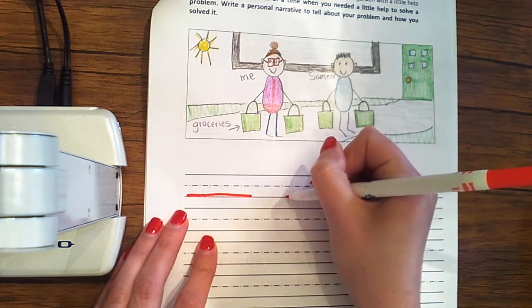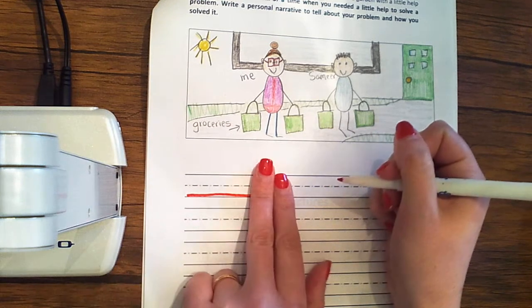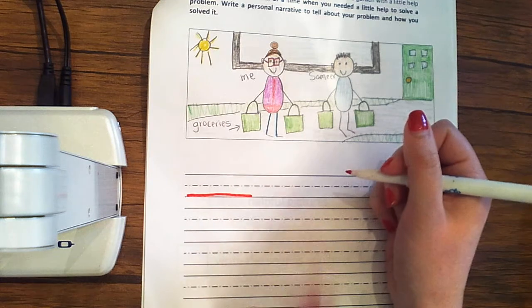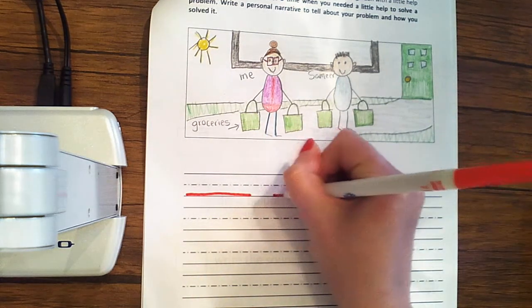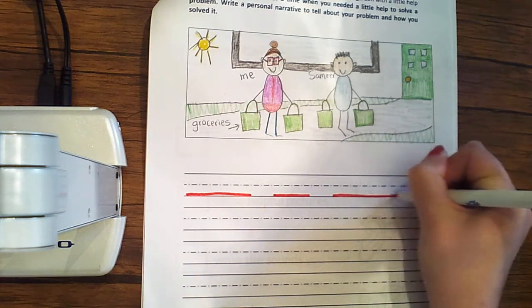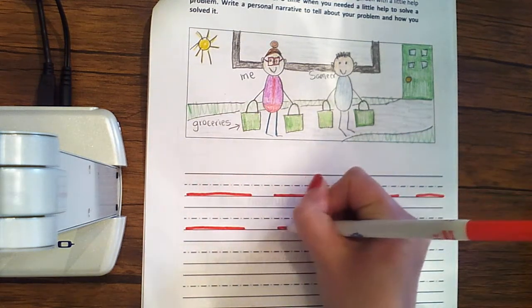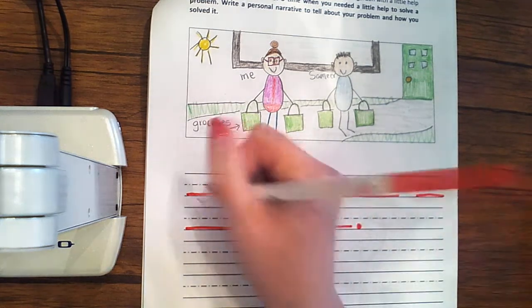Finally, notice how I'm leaving my 2-finger space just by sliding over. If you still need to drop your fingers in there, go for it. But remember, we're moving on to 2nd grade, folks, where we just slide our hand across our paper. Finally, we carried the bags together, period. So now I'm going to write it.